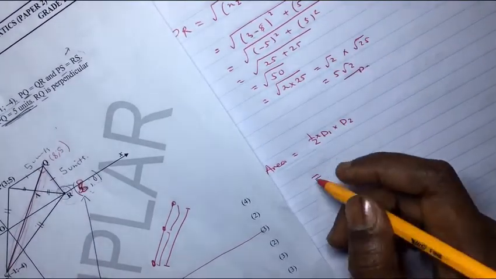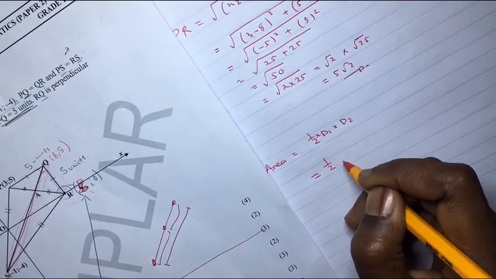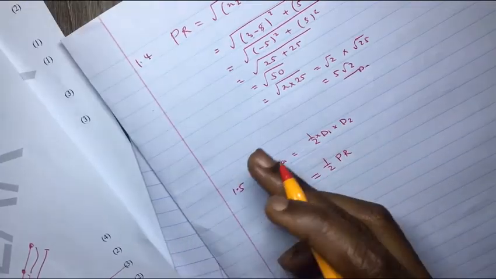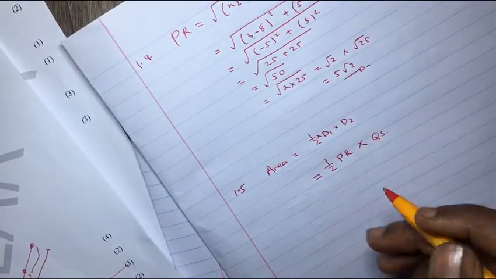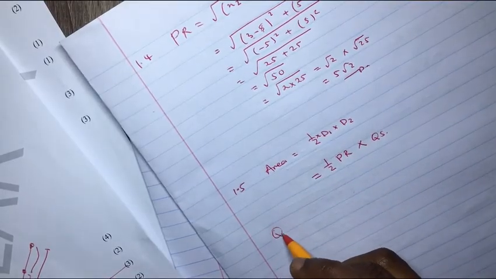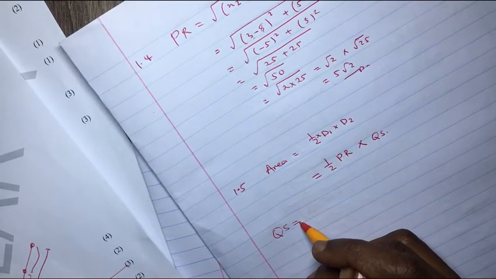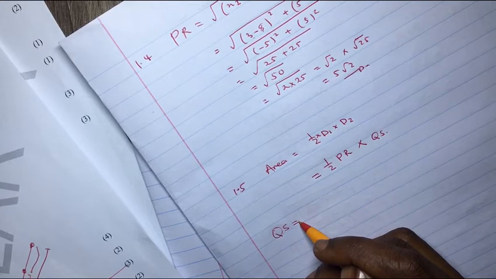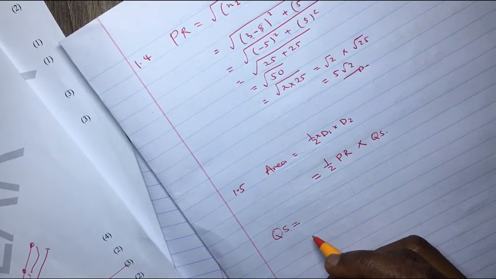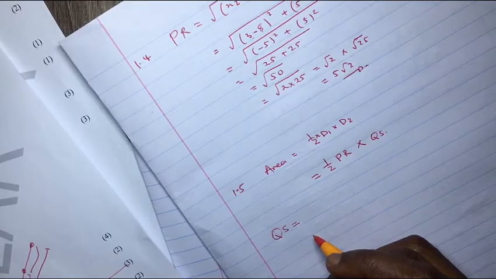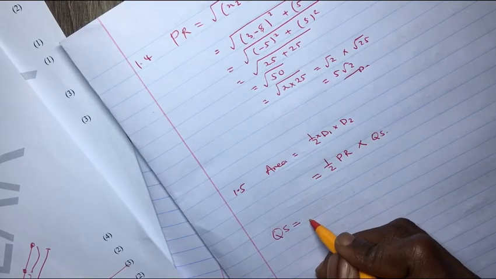So here I'm basically looking at 1 over 2 PR, that's the 1, times QS. So what I'm supposed to do is find the distance of QS and then work it out there. The distance of QS, you can use many ways to find it, but let's do this one. Okay, where am I now? I'm on QS.